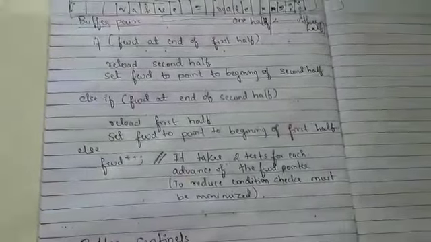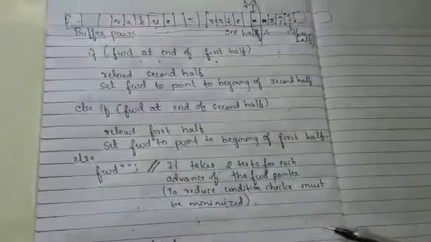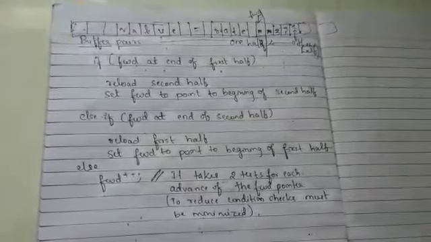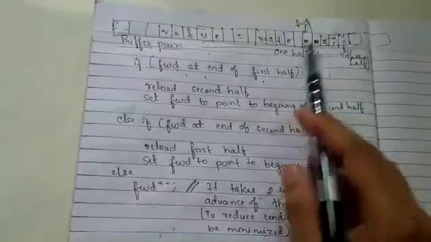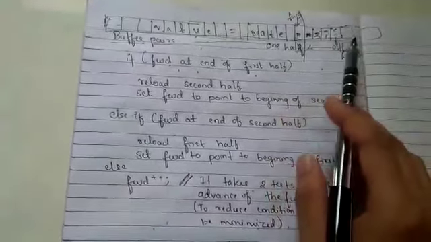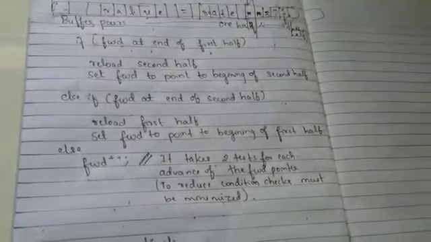To reduce the condition checks, we need to optimize, using end of file for each half. So they started using a new technique, that is buffer pairs with sentinels.